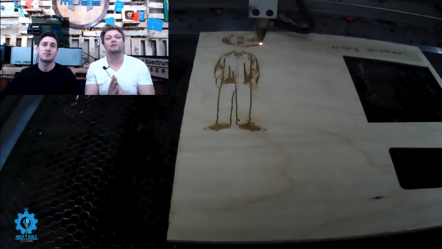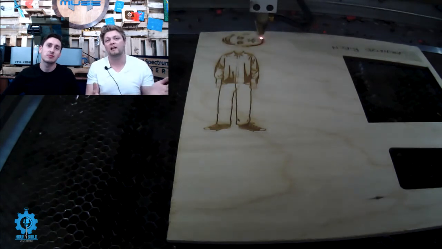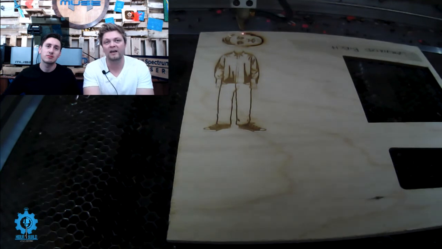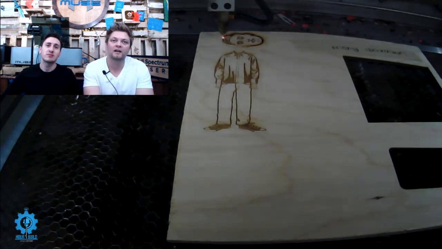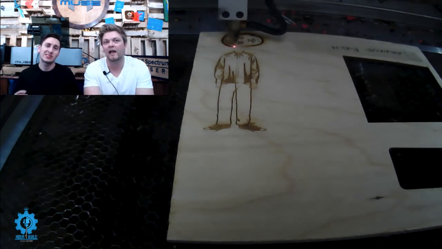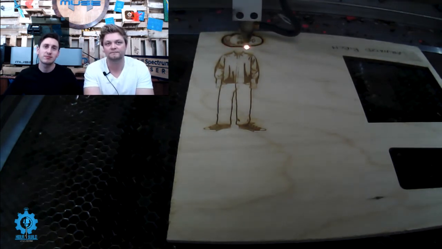Alrighty, so the job just finished the raster engraving, and now it's going to do the cut. So it's cutting out Ruben's big head right now. It might take quite a long time, but then it'll go to his skinny body real quick, and it will be done.